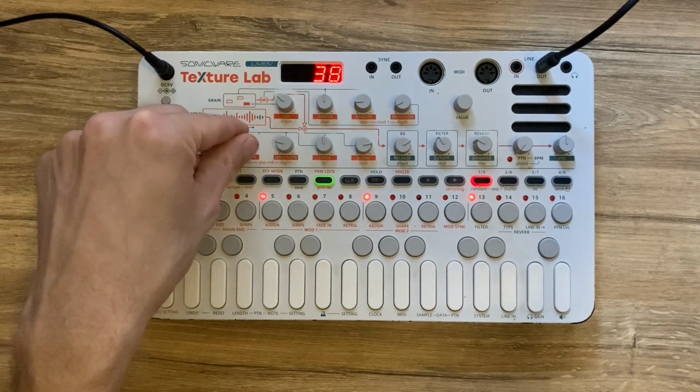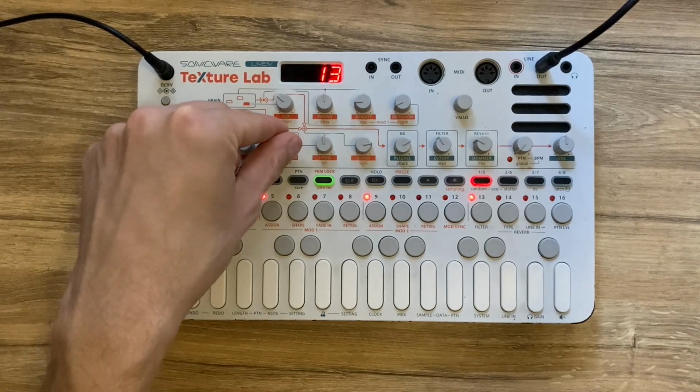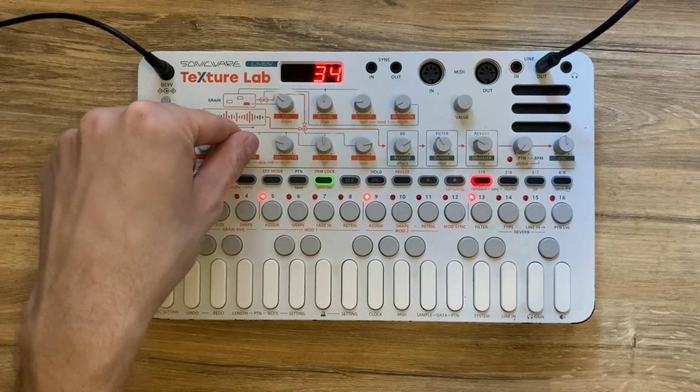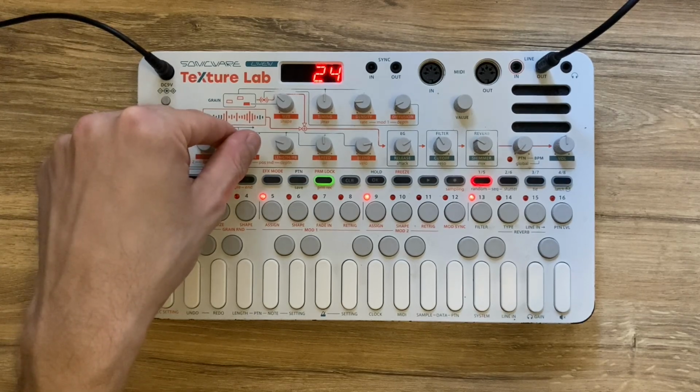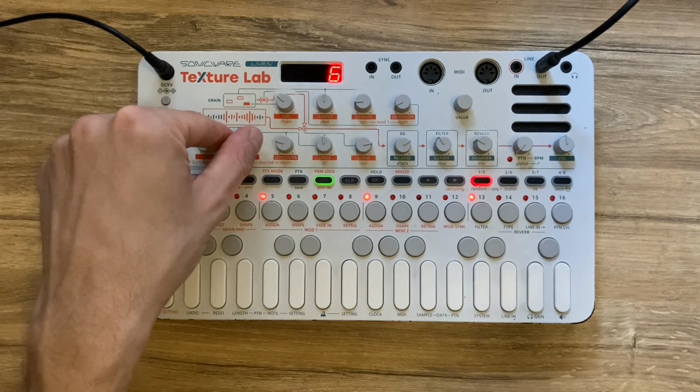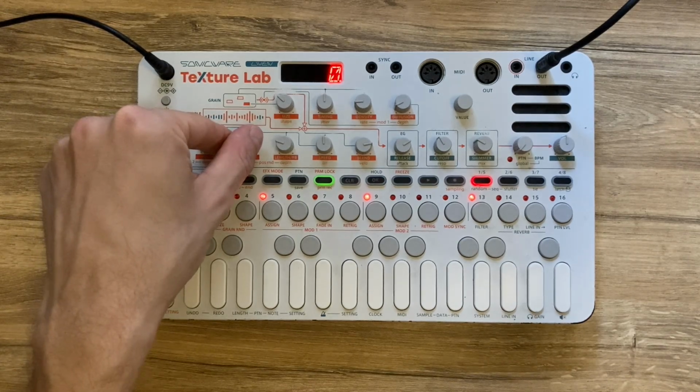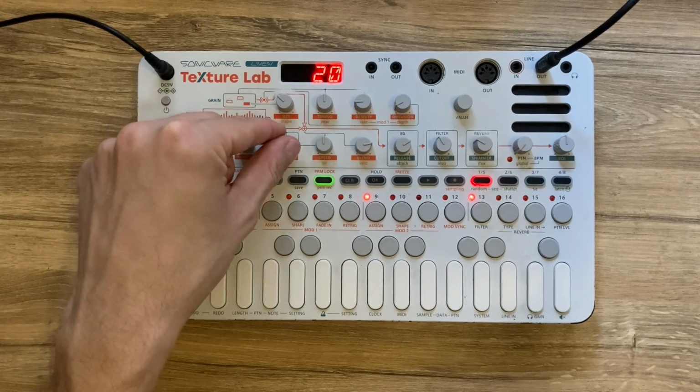Messing with the randomization of the playback position. Now it's at 0.